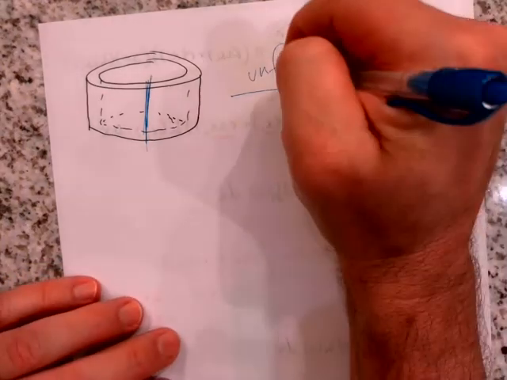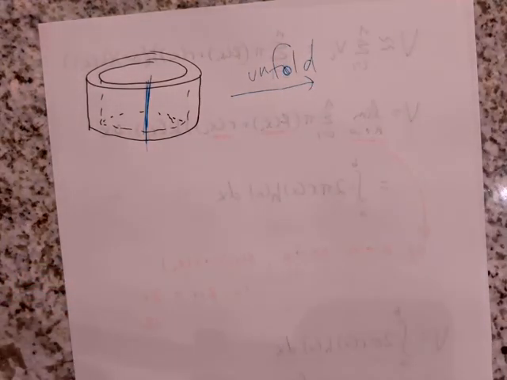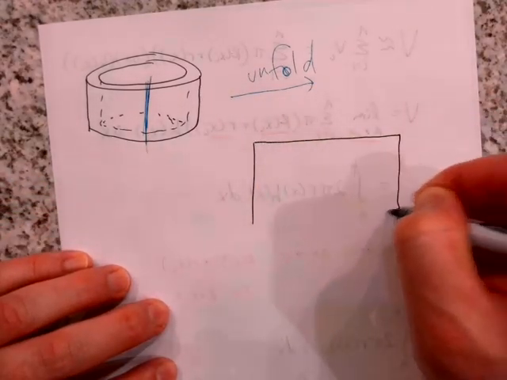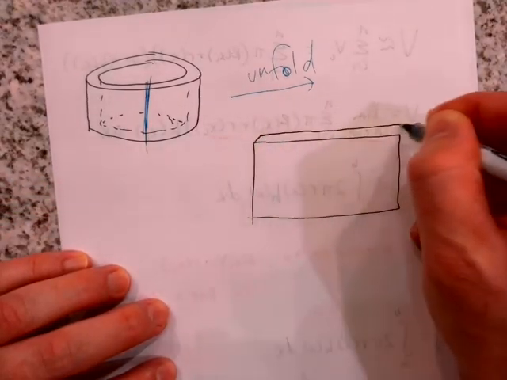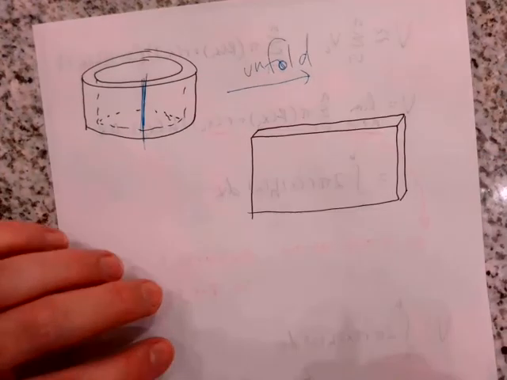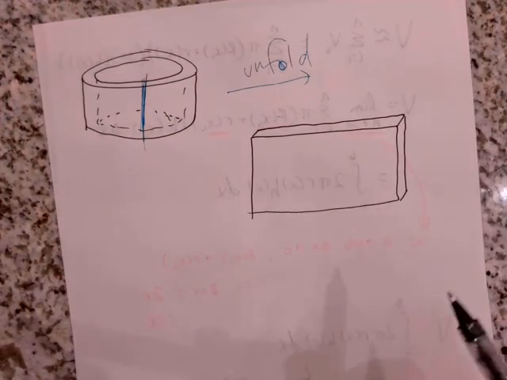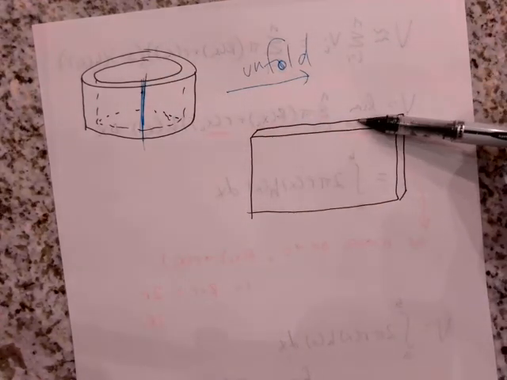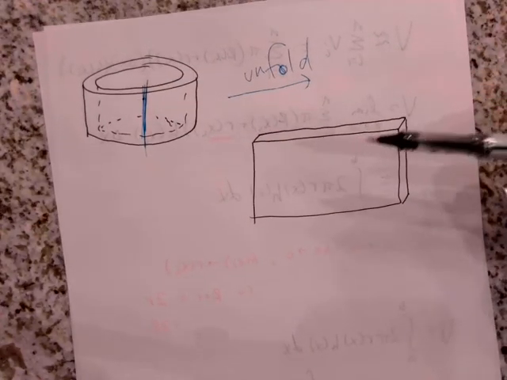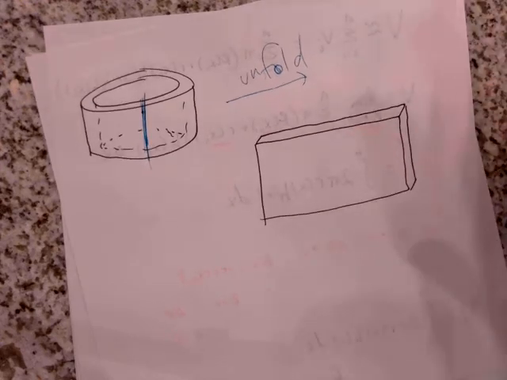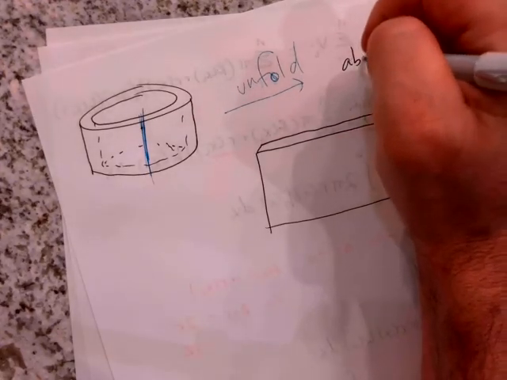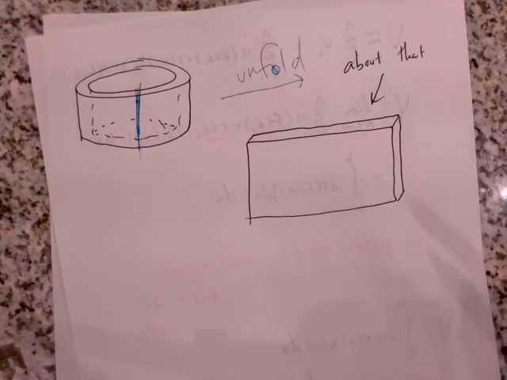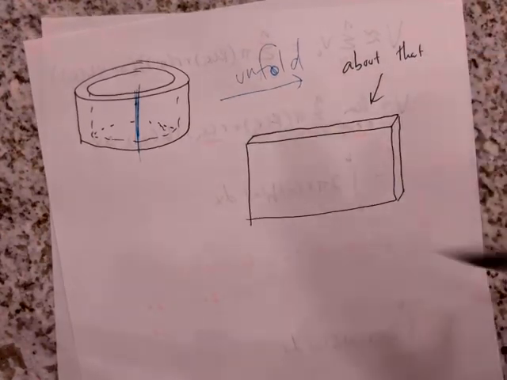We can unfold that shell, and it'll give us something approximately like this. Not quite like that, right? Because the inside radius and outside radius, which are the bottom length and the top length, aren't quite the same, but it's almost this. So it's about that shape.